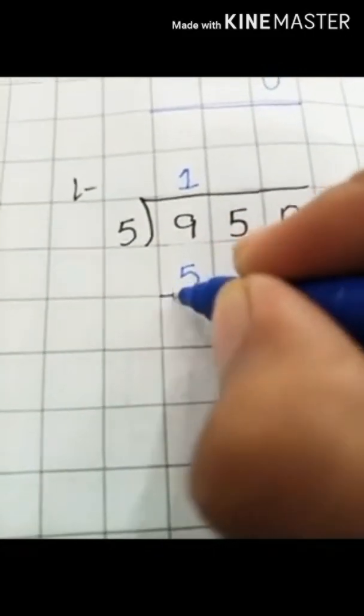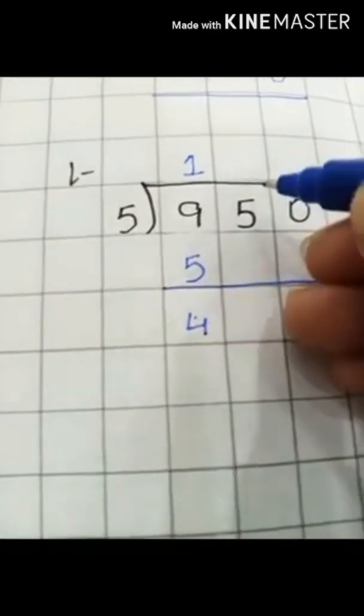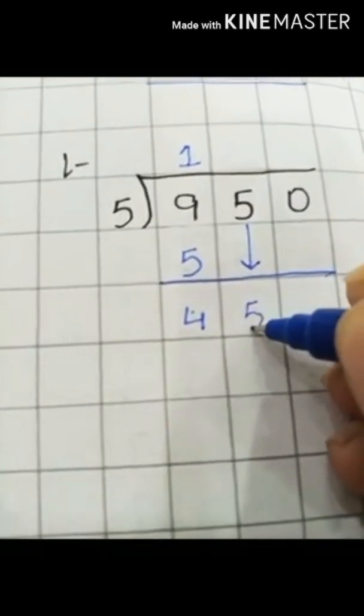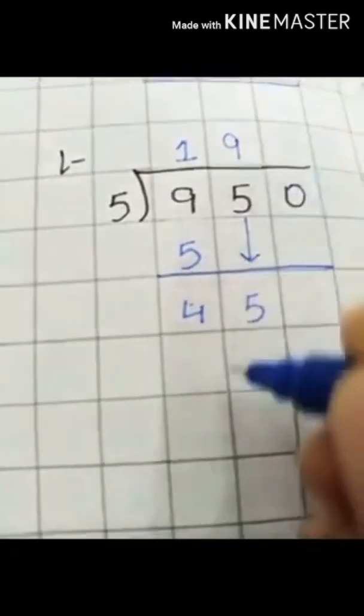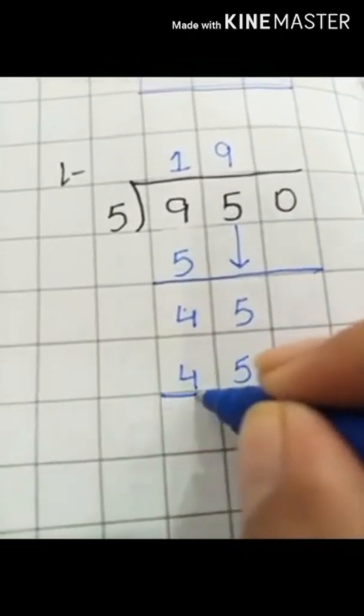Next is part L. So students, look at this, 9 is greater than the 5, so I am writing 5 1s are 5 here. In the next step, 9 minus 5 is 4. Look at this, 4 is here and 4 is smaller than my divisor, so I have to take this 5 down here. Now this will become the number 45. Read the table of 5 till the number 45. 5 9s are 45. Now students, 45 minus 45 is 0.